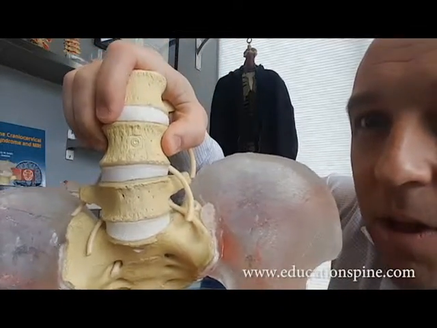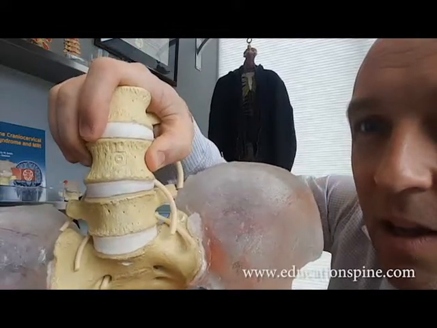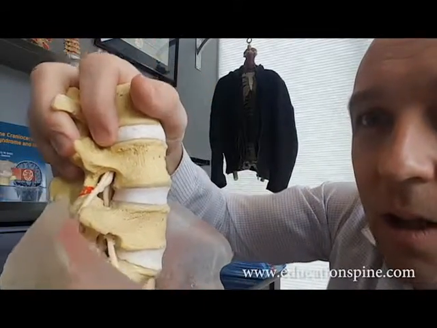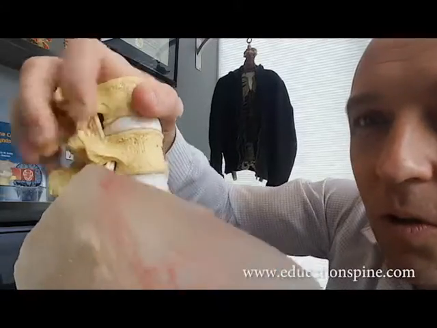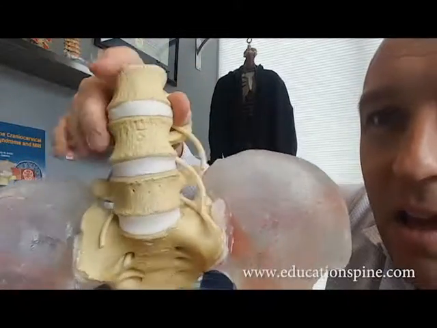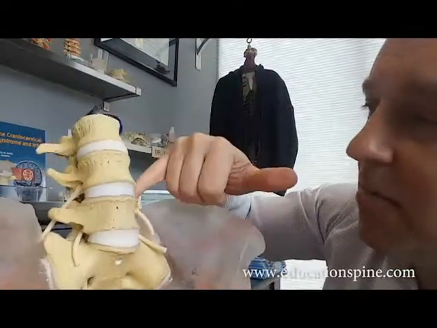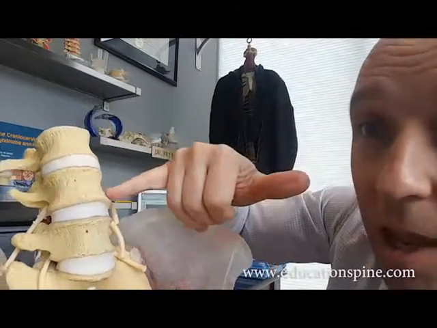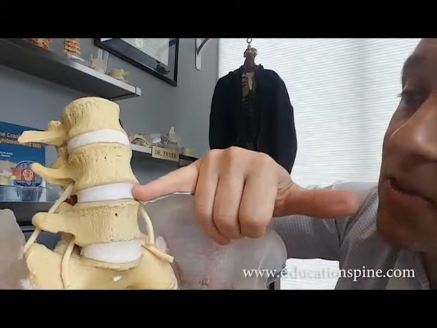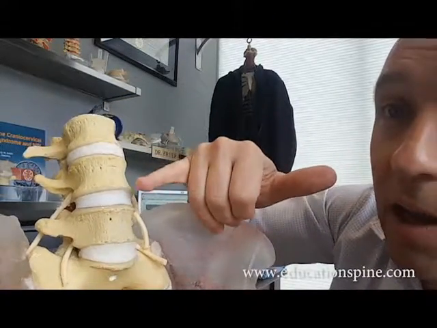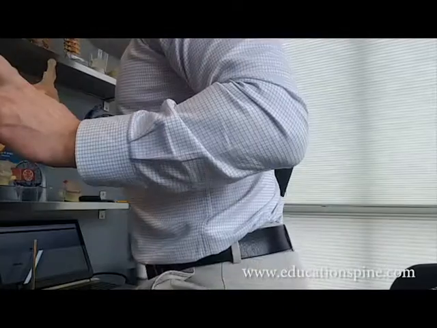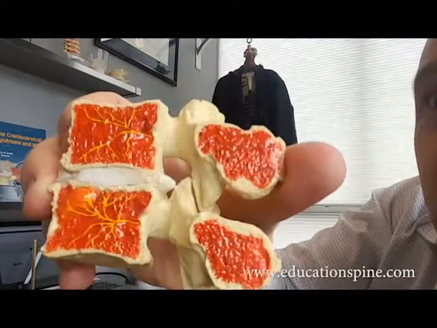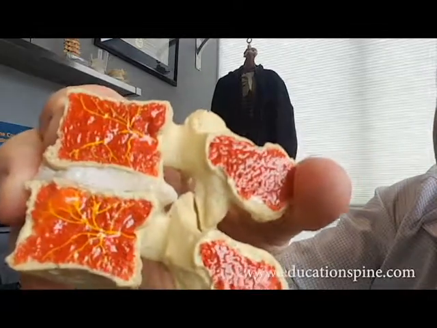And there can be a little bit of shearing involved if you're not loaded in neutral or when the facets are engaged. Often, another pain generator can come from the disc itself, from the end plate, the interface between the disc and the vertebrae, innervated by the basivertebral nerve, which is this nerve here. And you can see the nerve that comes in through the back and innervates the end plates.